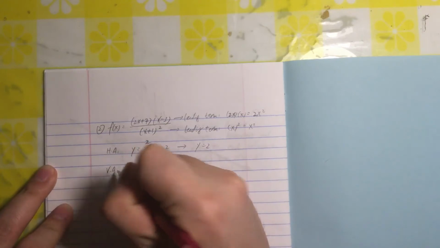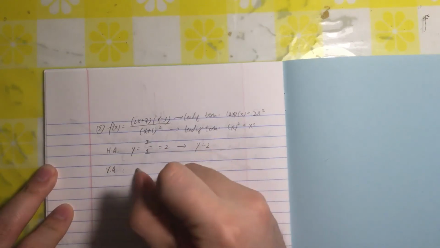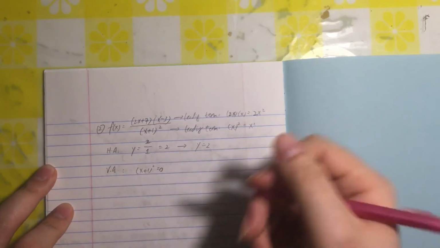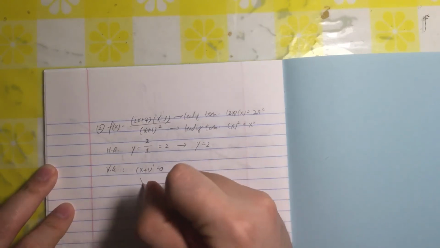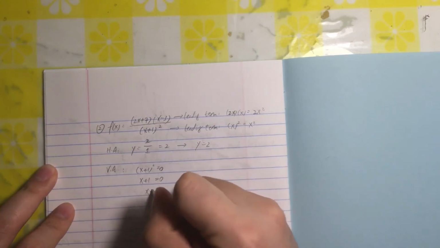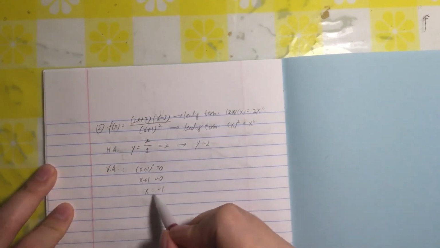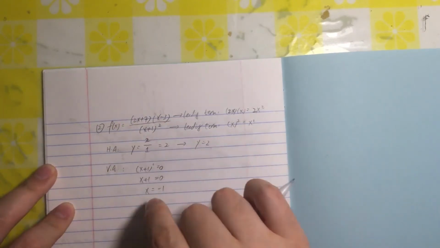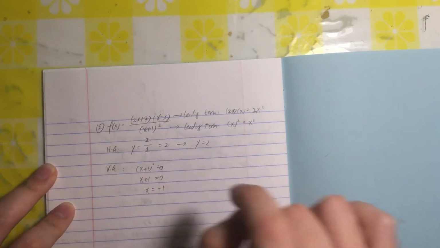For the vertical asymptote, we first of all set the denominator equal to 0. Then solve the equation for x. In this equation, I can first of all take the square root on both sides. I get x plus 1 equal to 0. Then subtract 1 from both sides. x equals -1. Next, plug -1 into the numerator. Make sure it doesn't make the numerator 0. If this solution doesn't make the numerator 0, then this is the vertical asymptote.